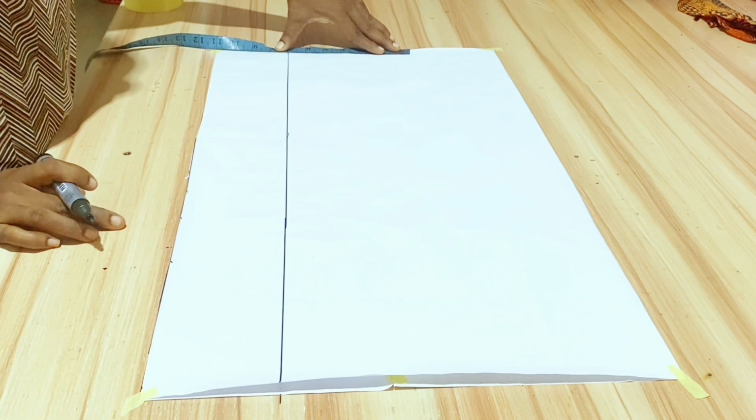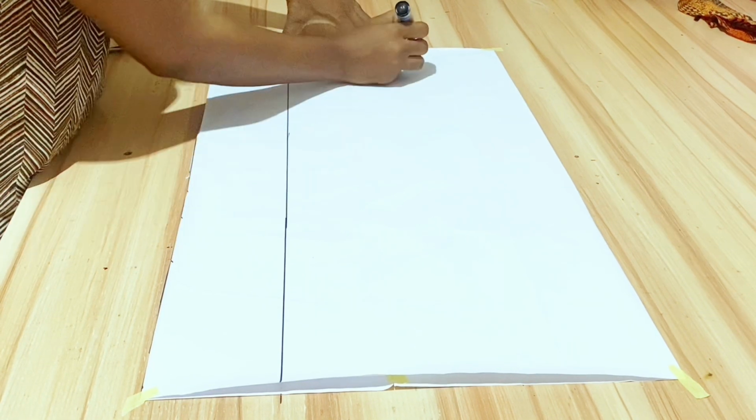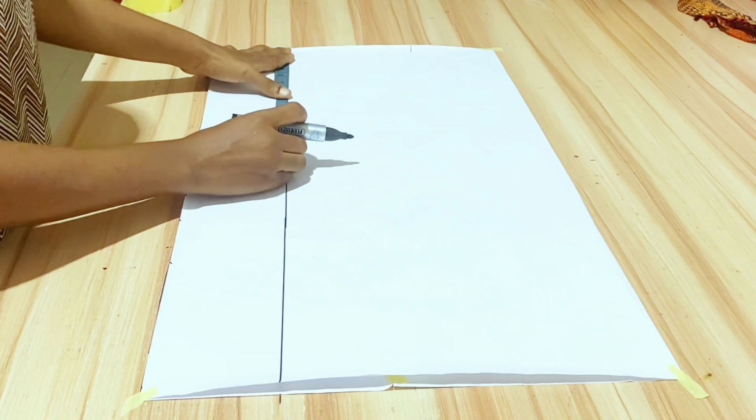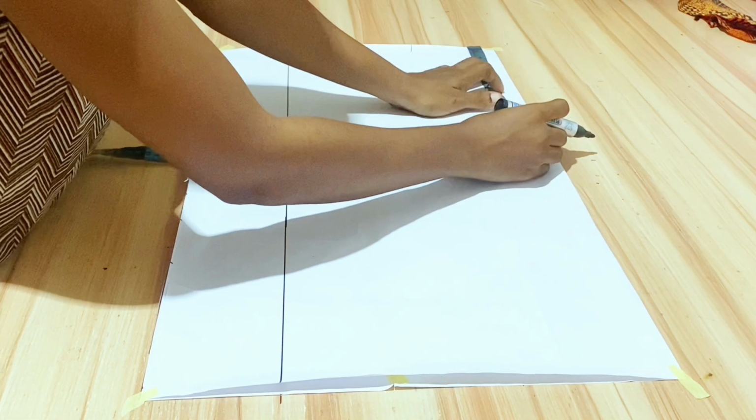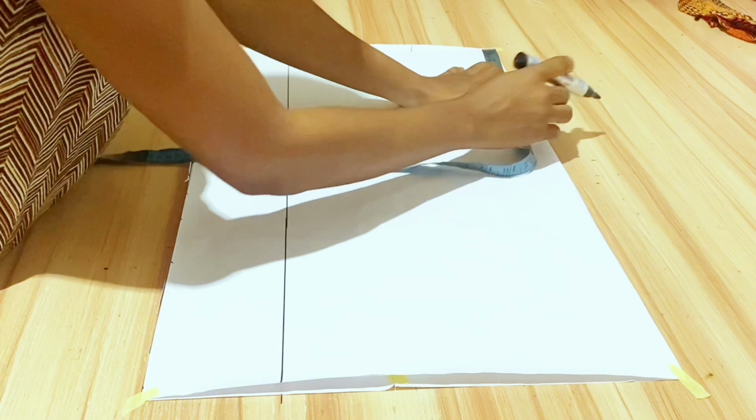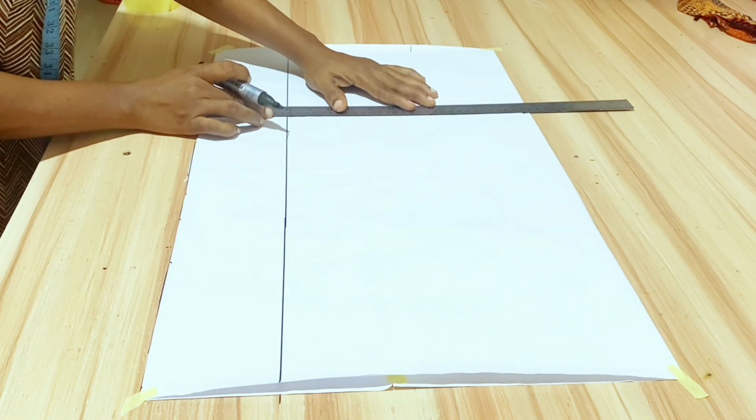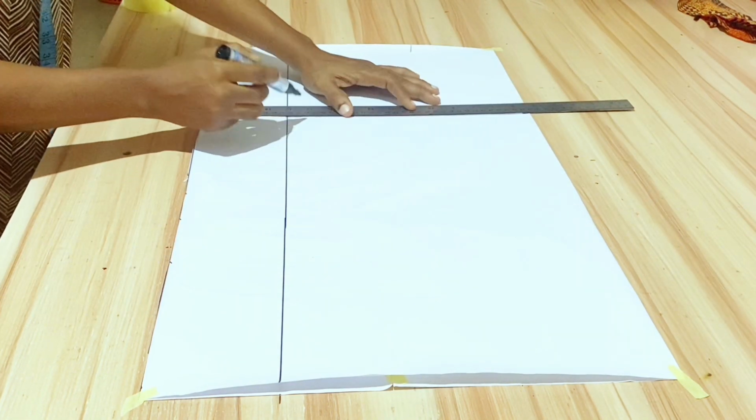On the shoulder line, mark half the shoulder measurement. Here it is 7 inches. From the shoulder line, mark the chest line. The bust divided by 6 plus 2.5. Rule a line to connect.